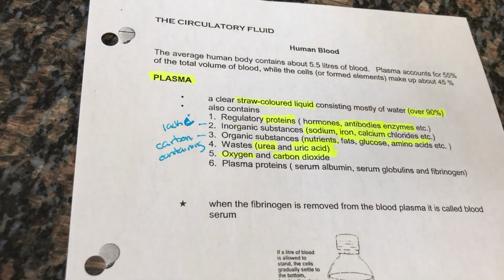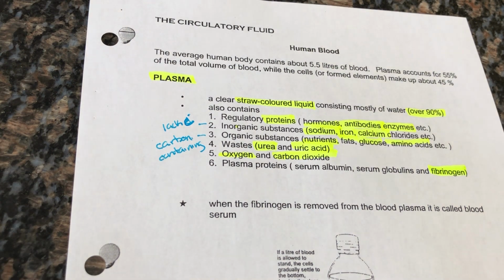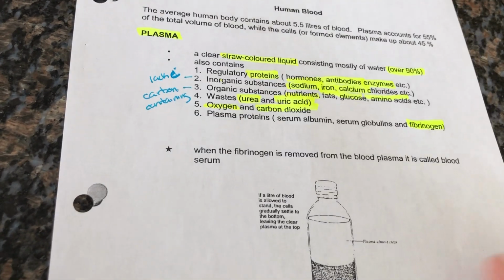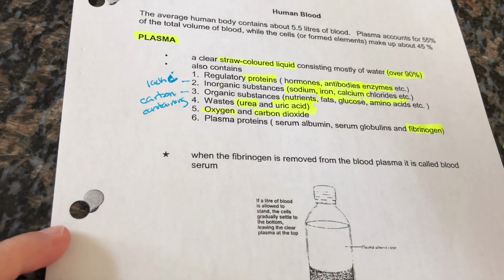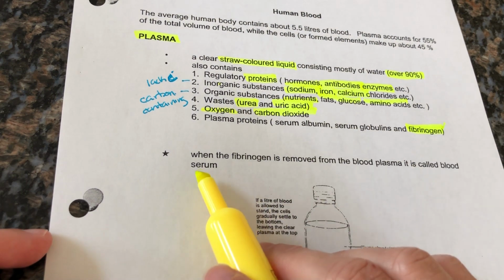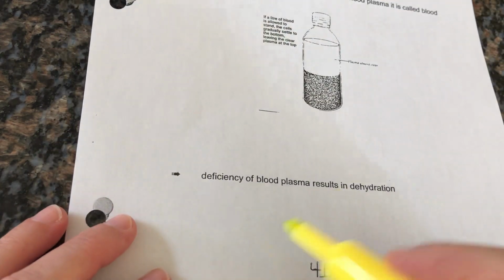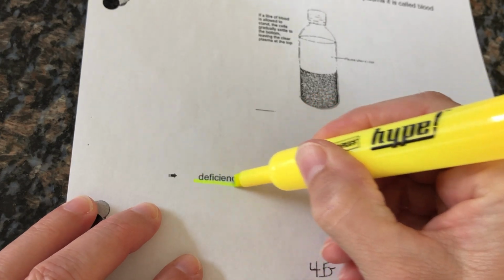And then plasma proteins. So we get all these different proteins. Fibrinogen is the one I'm going to focus on because fibrinogen is the one that's called to the scene of an injury to initiate blood clotting, okay? So I will write that down when we get to the platelets. So when fibrinogen is removed from the blood plasma, it is called blood serum. All right, just a term you might have heard before, something you might have learned in healthcare also. So if we take out the fibrinogen, we get a different name for plasma. It's called serum.